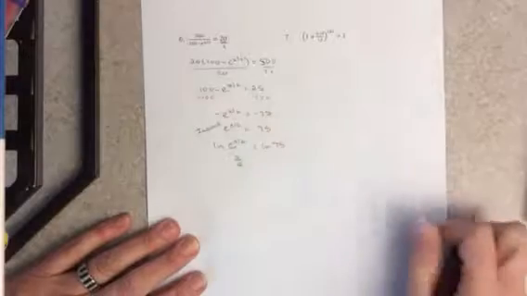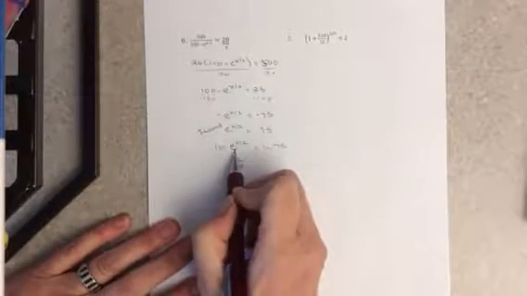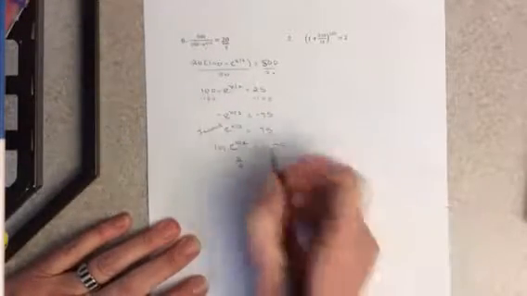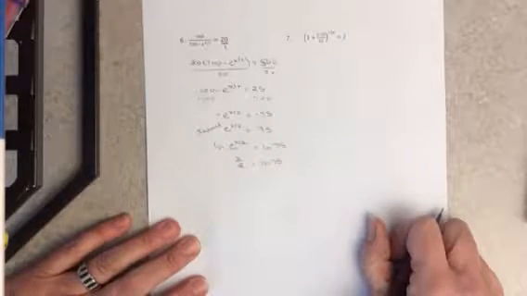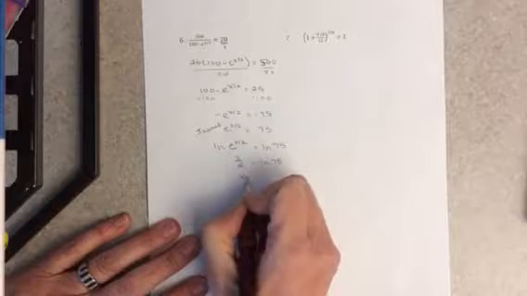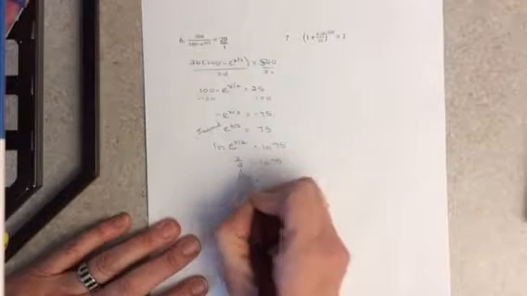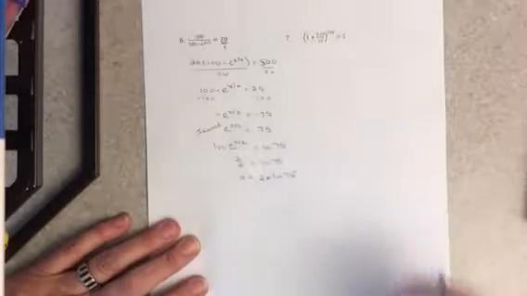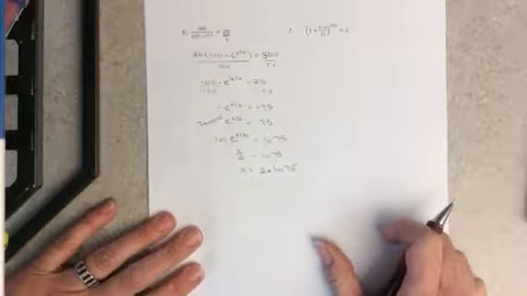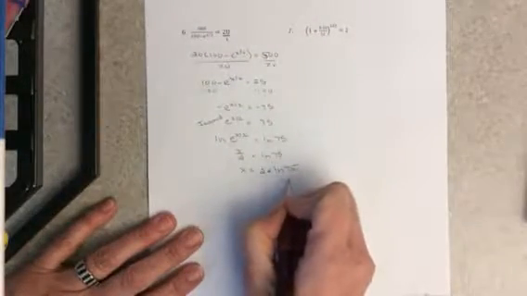So this left-hand side is going to simplify to x over 2 when the ln undoes the exponential. And on the other side, I have a number, which is the ln of 75. So my value of x is, if I multiply both sides by 2, double the ln of 75. And that is my solution, exact solution.